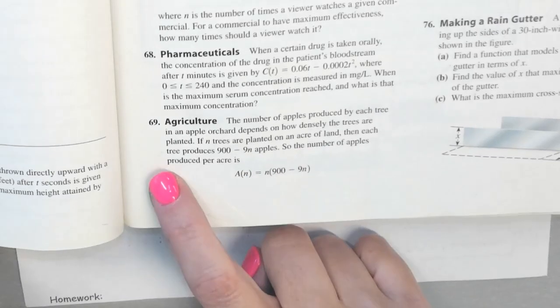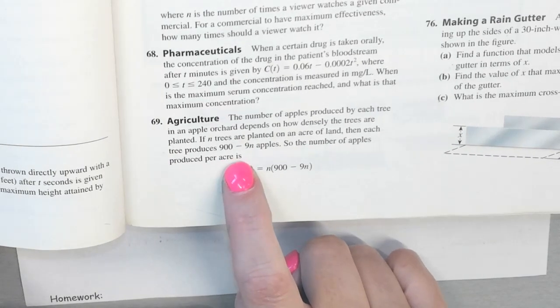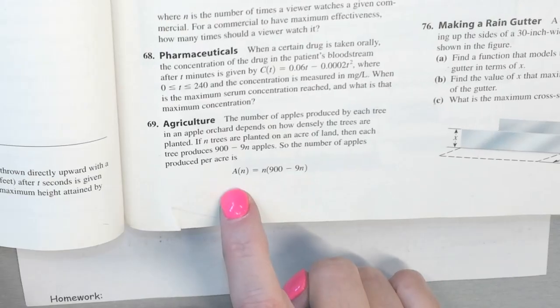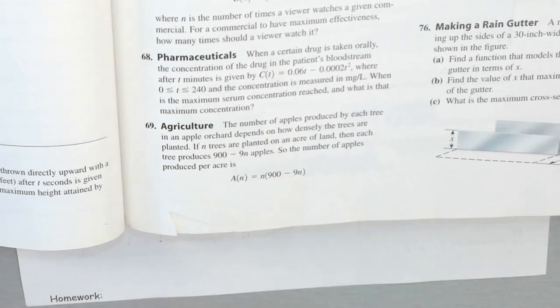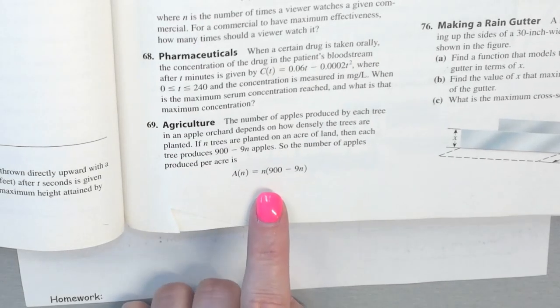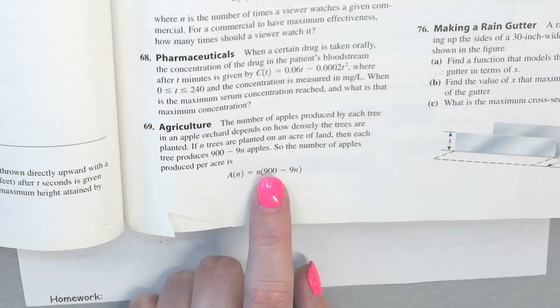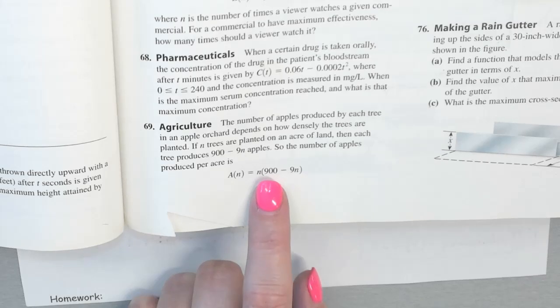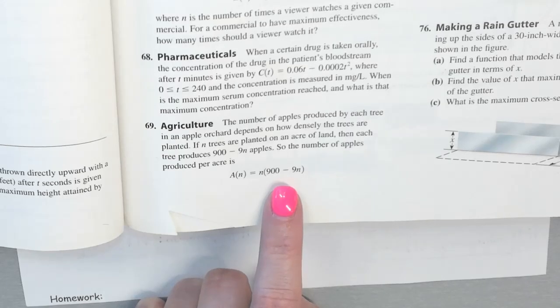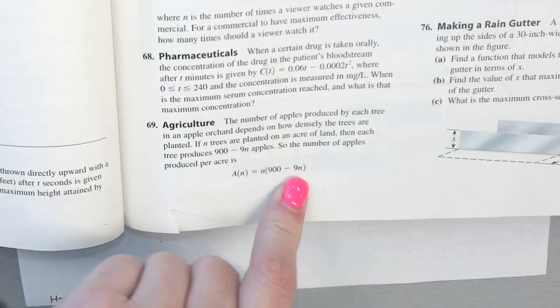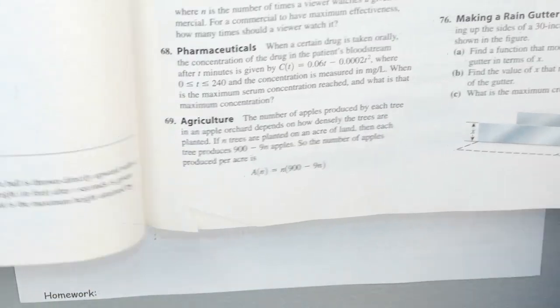So the number of apples produced per acre is, and they give you this equation, A of n equals n times the quantity 900 minus 9n. Now, if you were to simplify that, you would have 900n minus 9n squared. So that's going to be a quadratic. So we're still going to use the same things that we've been doing throughout this lesson.